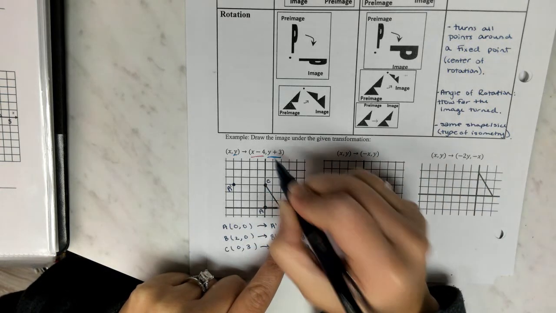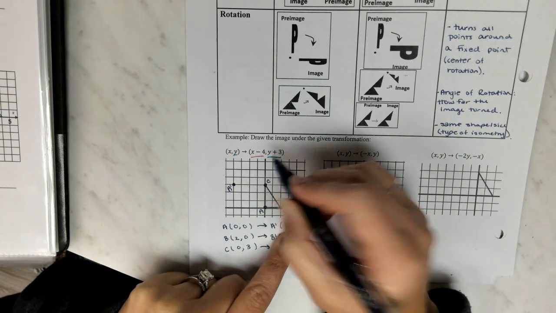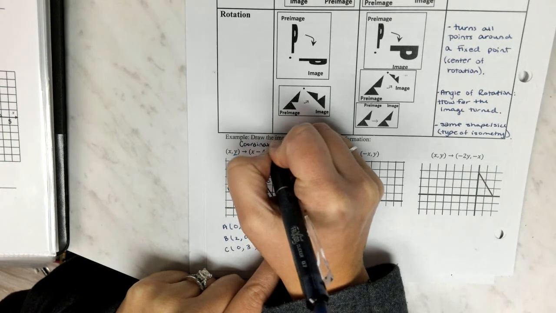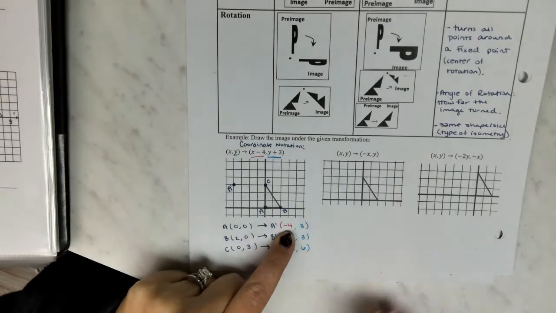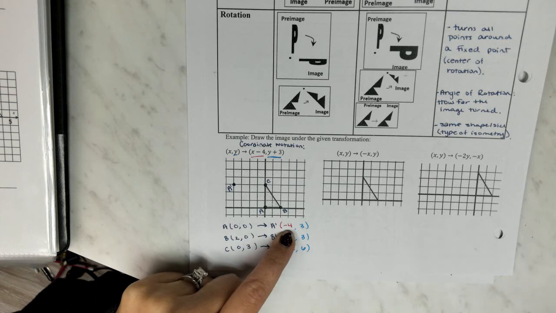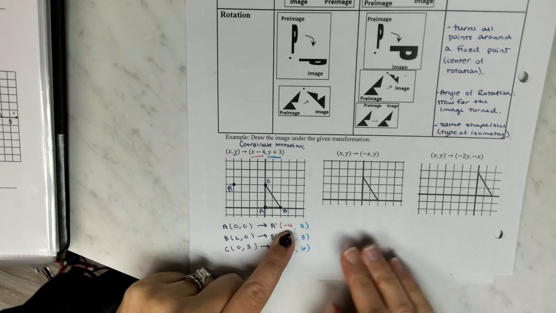So it moved left 4, up 3. This is called coordinate notation. That's how all 3 of these are written, in coordinate notation. We'll call that coordinate notation later on. You don't have to worry about that name right now, but that's just a pre-introduction of it.